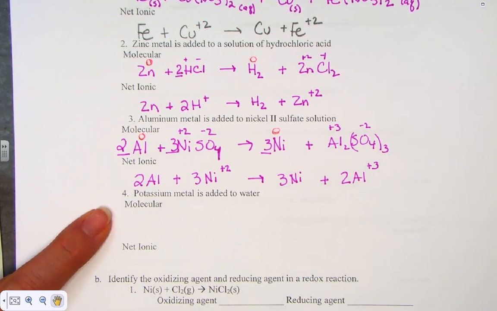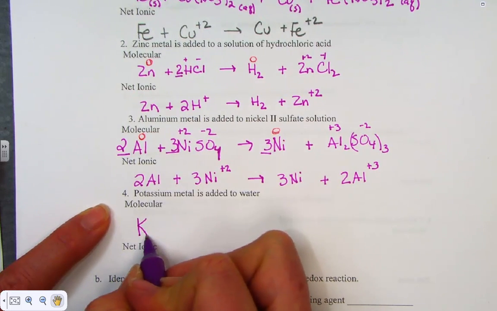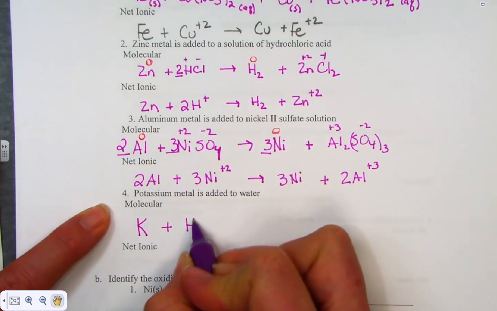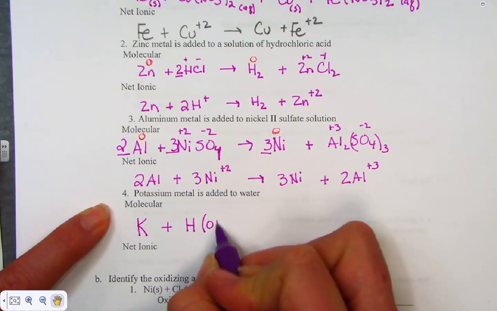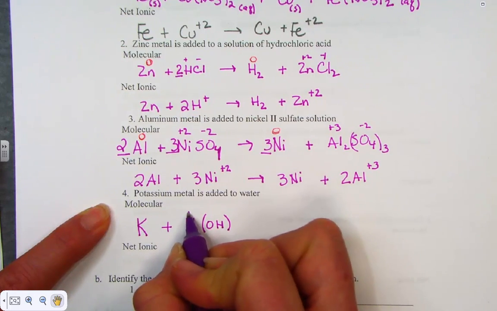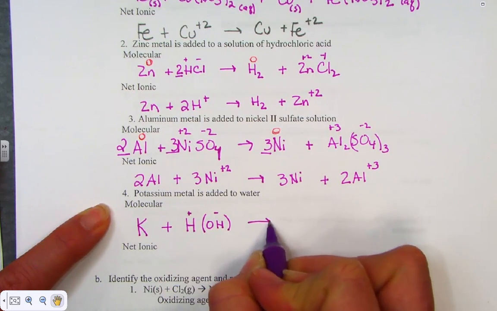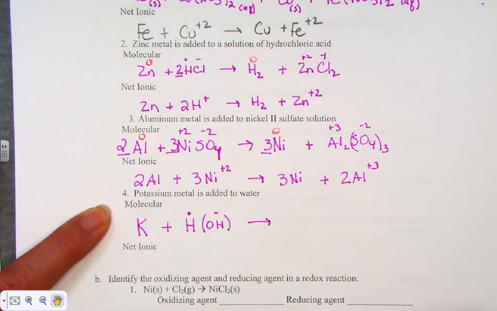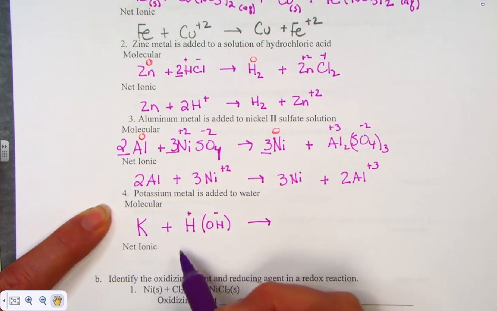Let's check our 4th problem. Potassium metal is added to water. Remember, I like to write water as HOH in a single or a double displacement. It helps me to predict my products. Writing water as HOH helps me see that a base is the product.